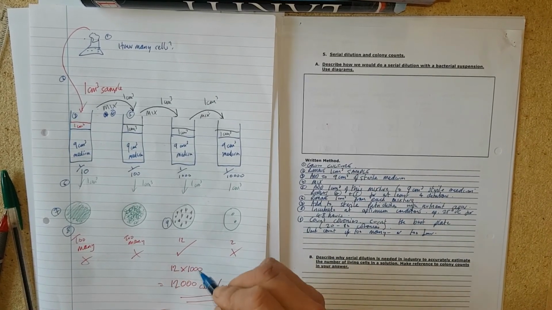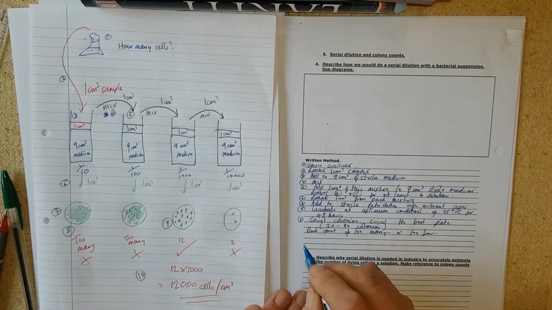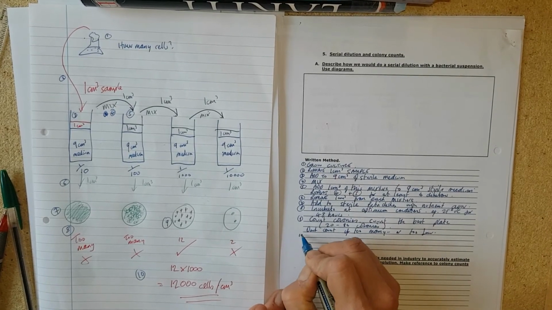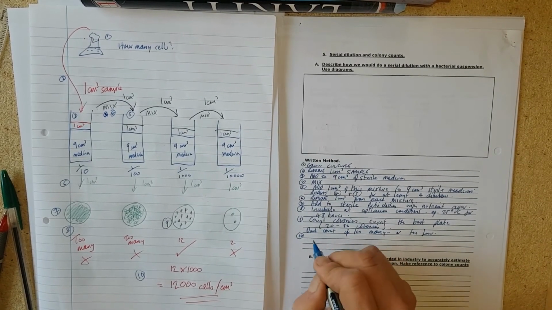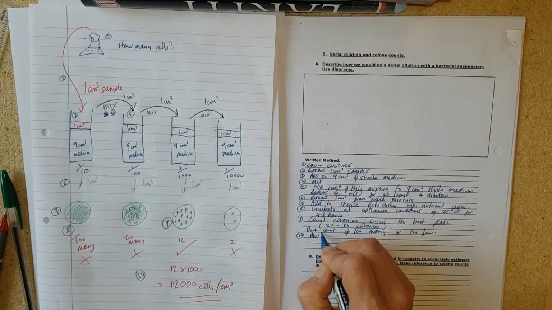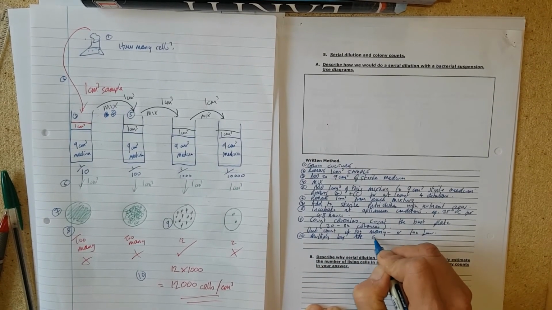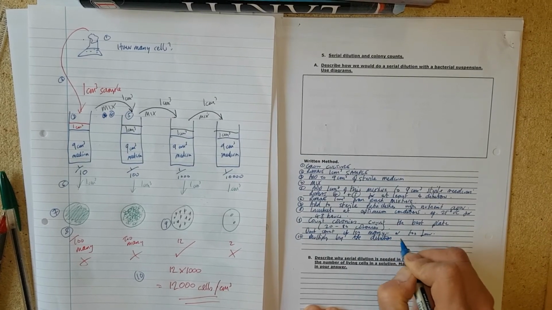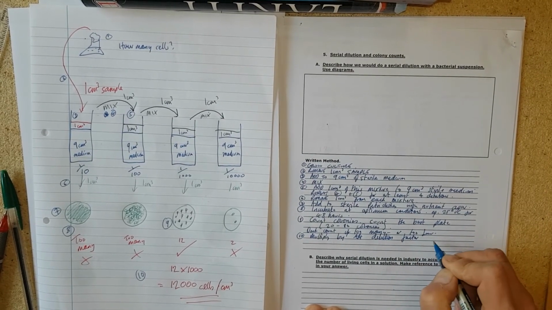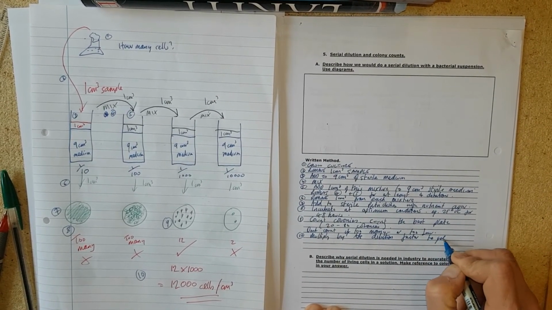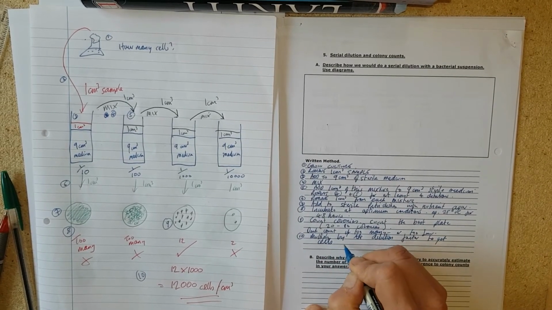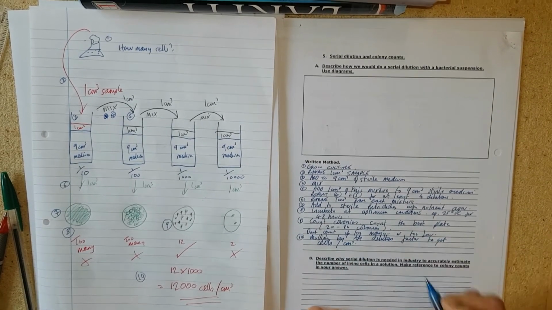And then the last step is step 10, which is multiply by the dilution factor to get cells per cm cubed.